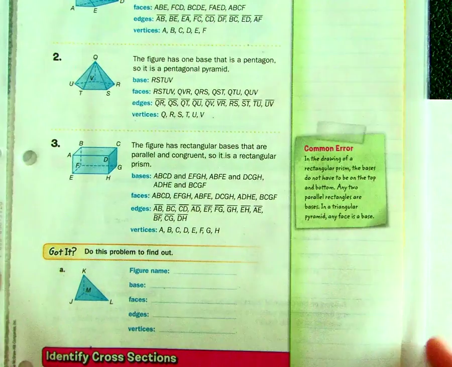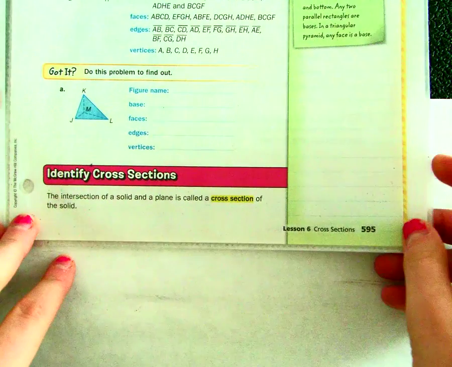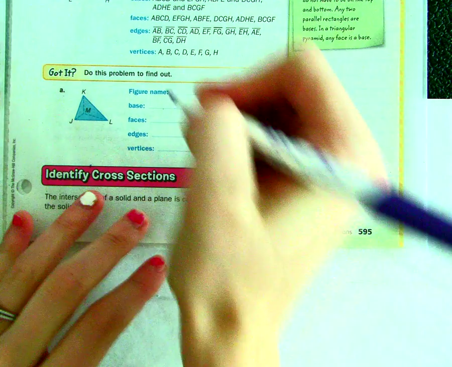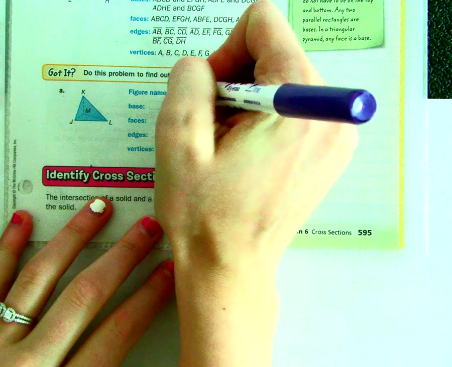Okay, so the first thing we're going to do is name our figure. We're going to name the bases, faces, vertices, and edges. So first, when I name my figure, I have to figure out, is this a pyramid or is it a prism? Do I have one base or do I have two? Well, I only have the one base here, so it's a pyramid. And then, to figure out what type of pyramid, I need to figure out what shape my base is. My base is a triangle, so I'd say this is a triangular pyramid.